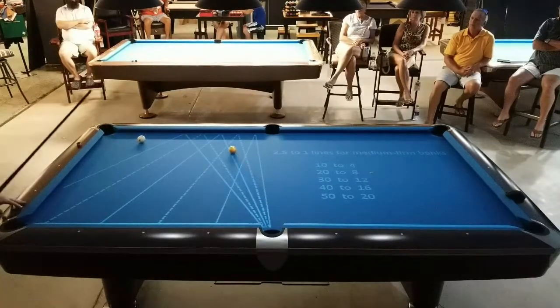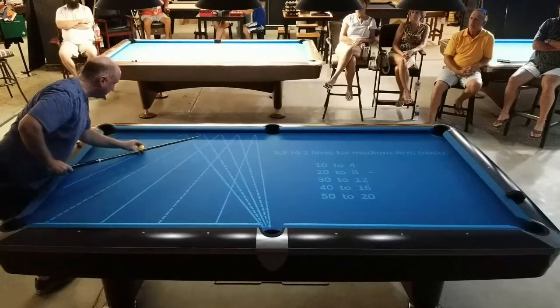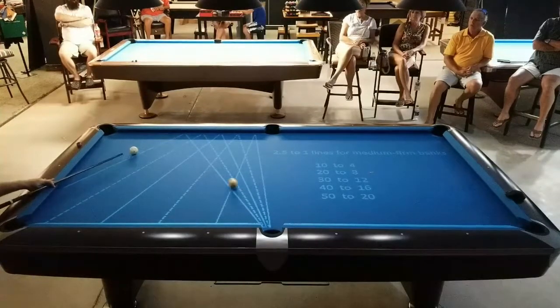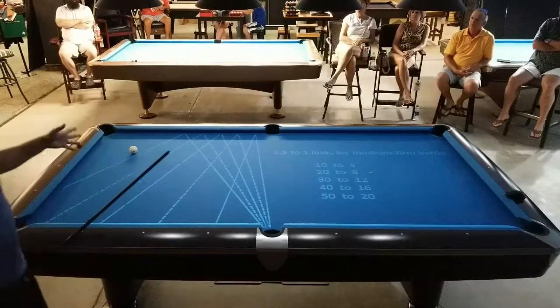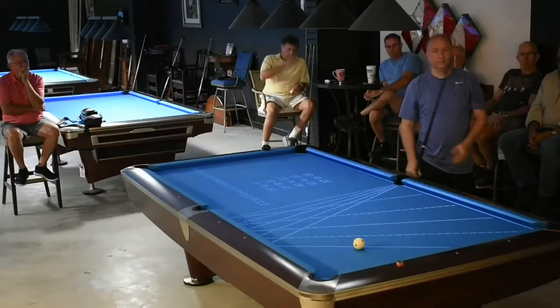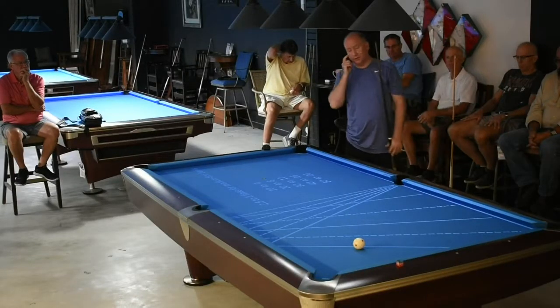And again, that could be these angles. When you get on these extremes like this, it can be a little table dependent on how much extra slide you get. Yeah, so you can see I hit that just a little bit harder. Yeah, a little bit harder, like a 6 or a 7.